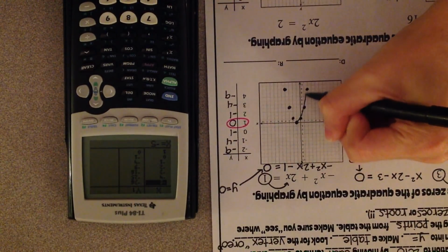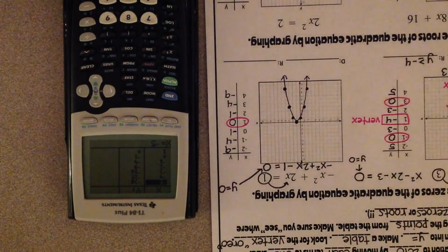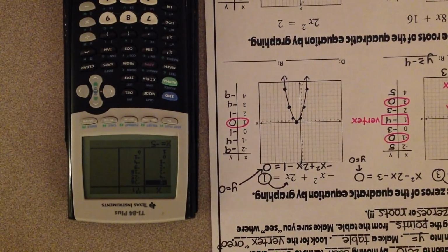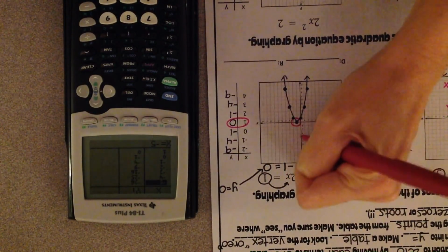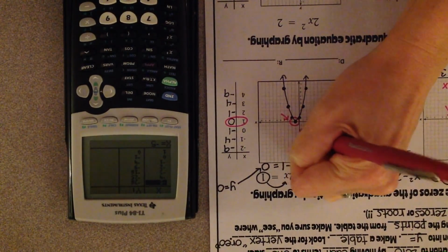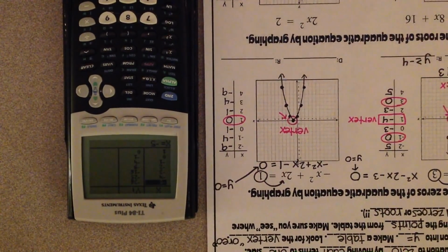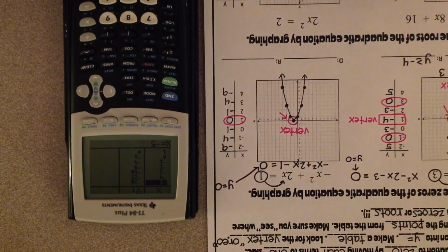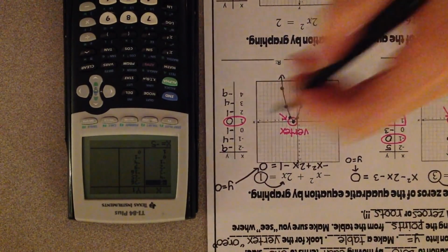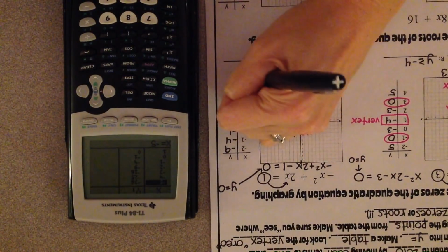And because of how my graph line is drawn, my parabola, it is flipped upside down, so it's a reflection, and I only have one x-intercept, which also happens to be my vertex. It's the highest point. Last time it was the lowest point, now it's the highest point. So I only have one real solution, so my solution is when x is equal to +1.